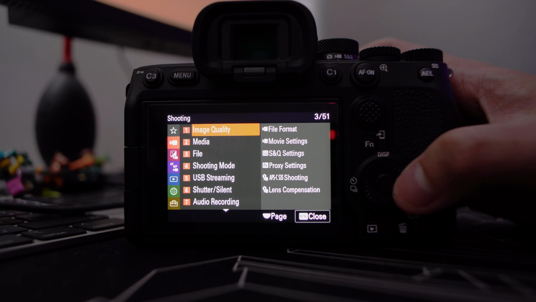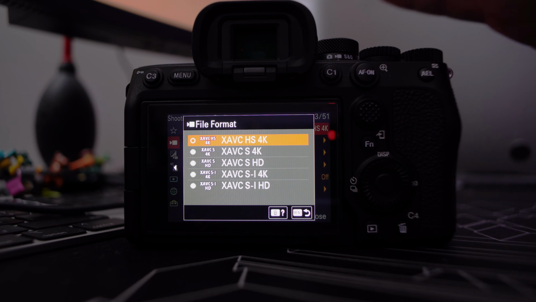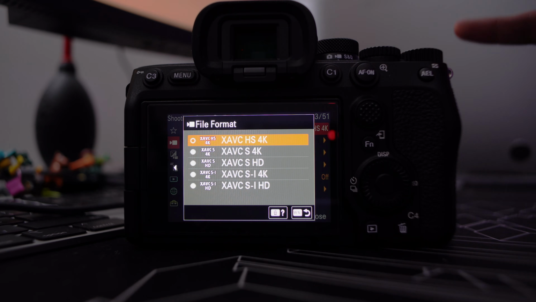Let's go into image quality, file format, and we're gonna click into this. I use the HS 4K because I edit on a MacBook Pro, and with M1 machines it has a media accelerator for H.265 decoders, so it's easier for me to edit. It's a compressed video format, and it's also a lower file size compared to the others. And if you don't have these H.265 accelerators on your machine, you're gonna have a hard time editing these because your computer has to decode everything and then encode it again, and it's just very taxing on your computer.